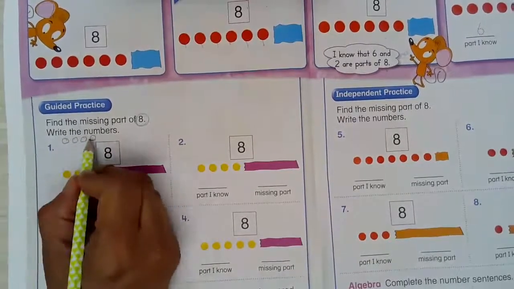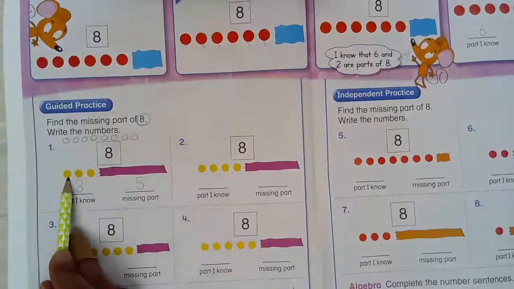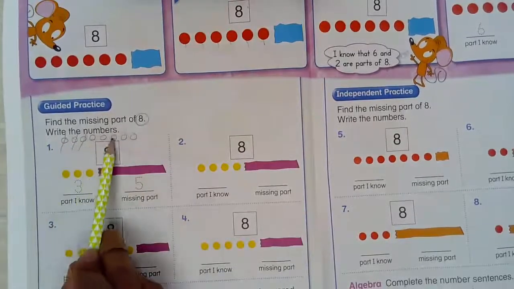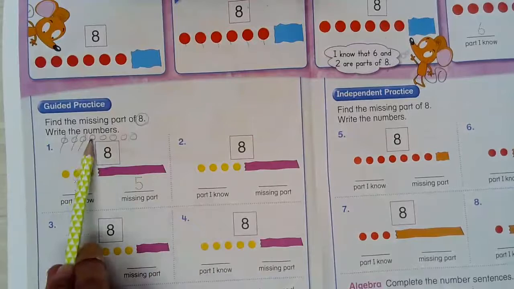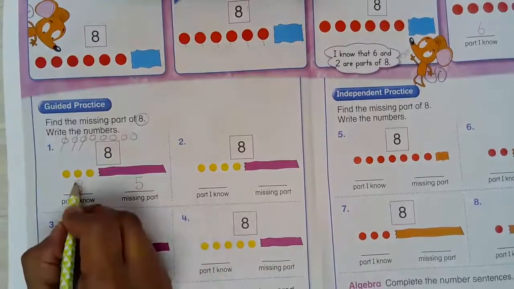So 1, 2, 3, 4, 5, 6, 7, 8. The part you know, 1, 2, 3, and count how many counters you have missing. 1, 2, 3, 4, 5. So my answer is right. So let's trace.